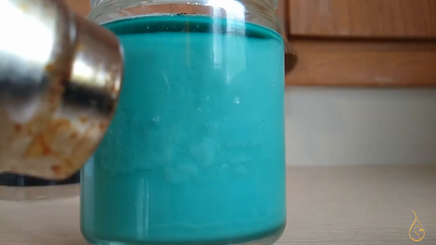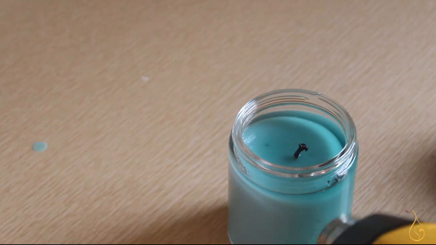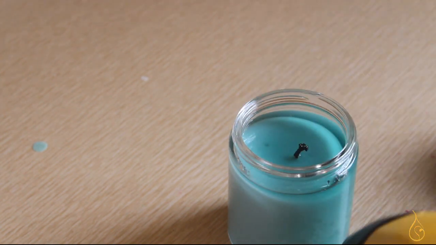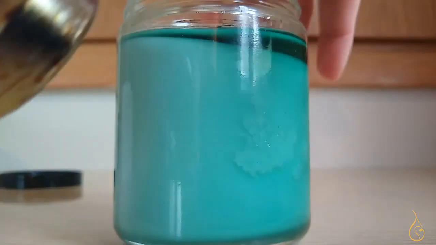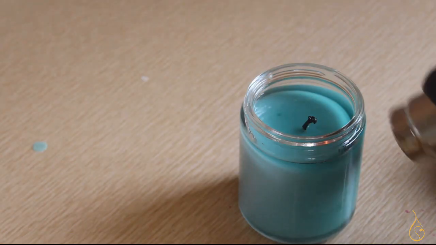But if you think about the root cause of frosting and that these crystals form in response to temperature changes, you've just applied a pretty enormous temperature change to the side of that wax.